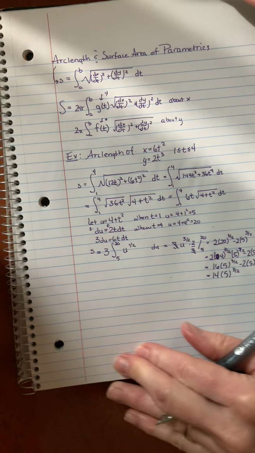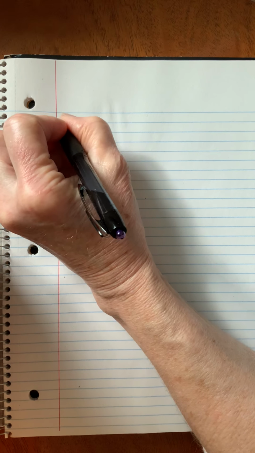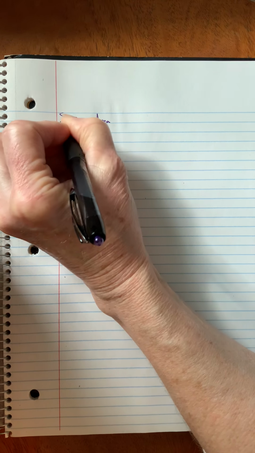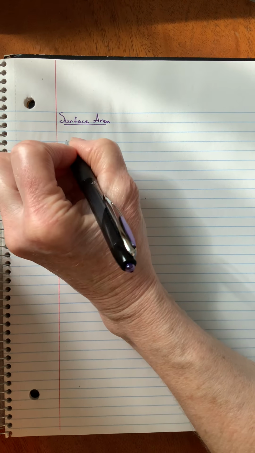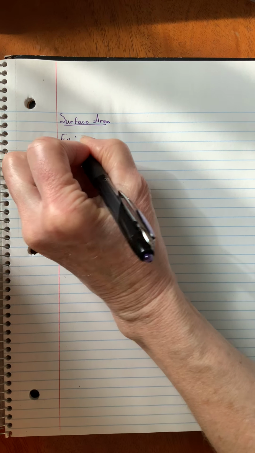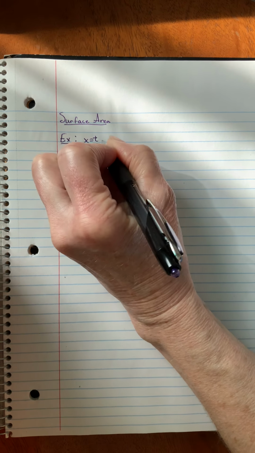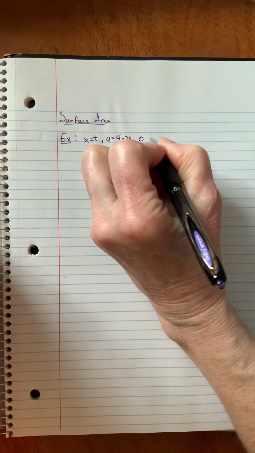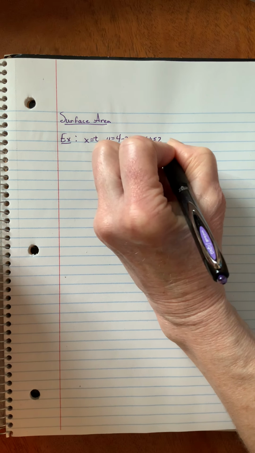Let me change pages and do one more. We'll see what we can get out of this next one. I want to do a surface area problem. So let's find the surface area. x equals t, y equals 4 minus 2t. Let's take t from 0 to 2.